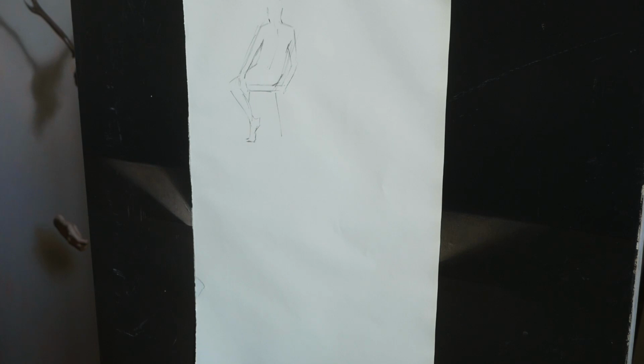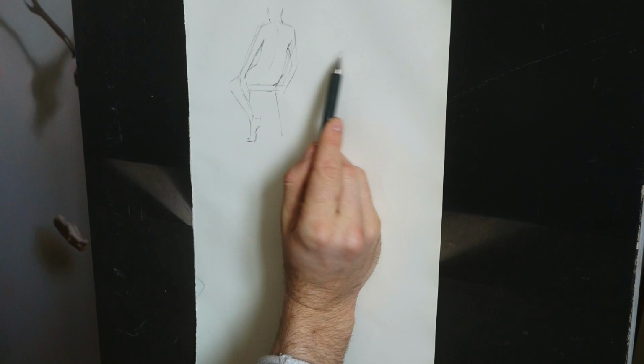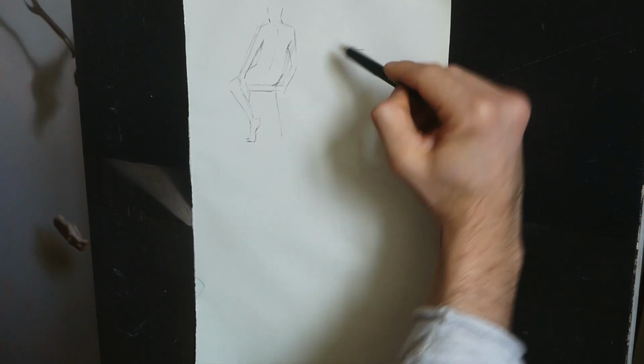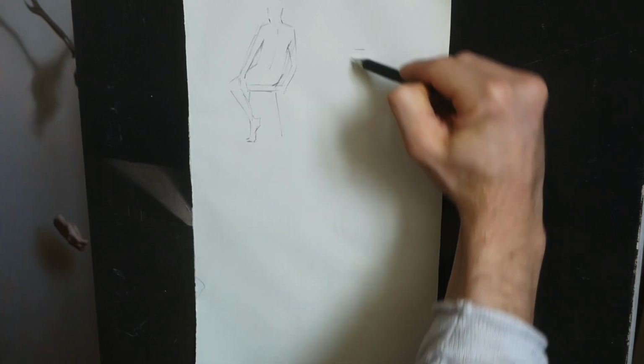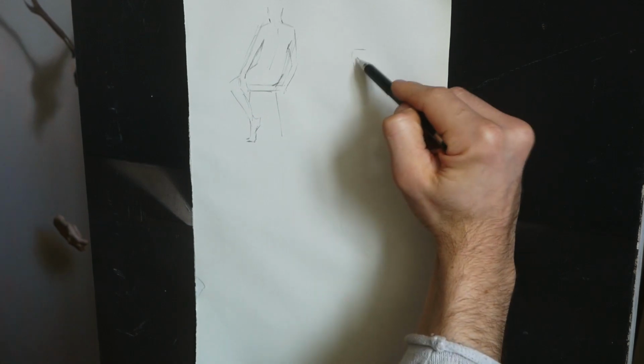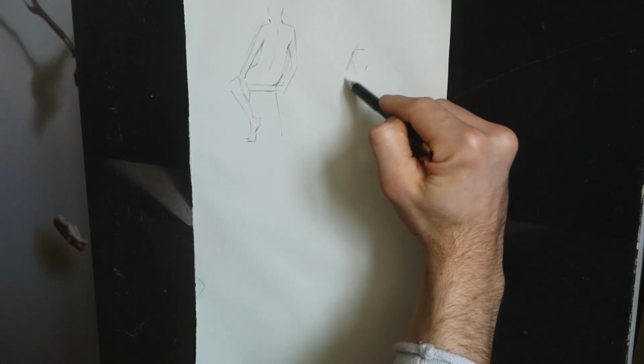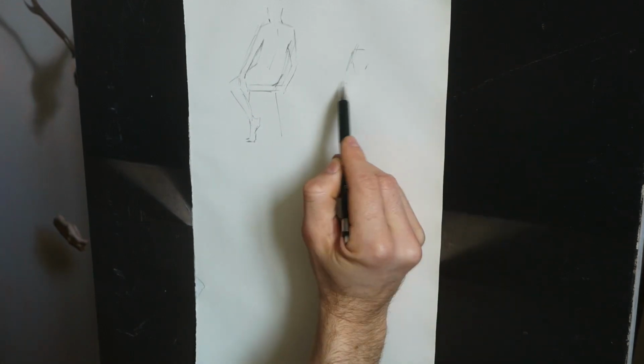There's a few that have clothing, so I'm going to skip through those. So we've got another figure here. So just block in an approximate version of the head, maybe block in the hair as well.